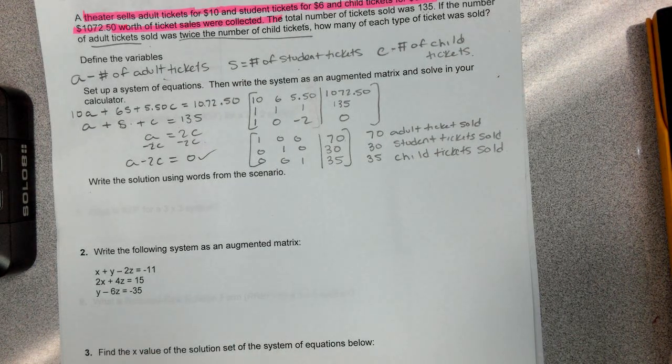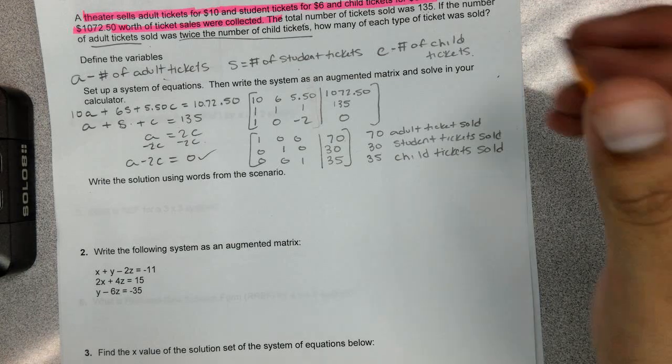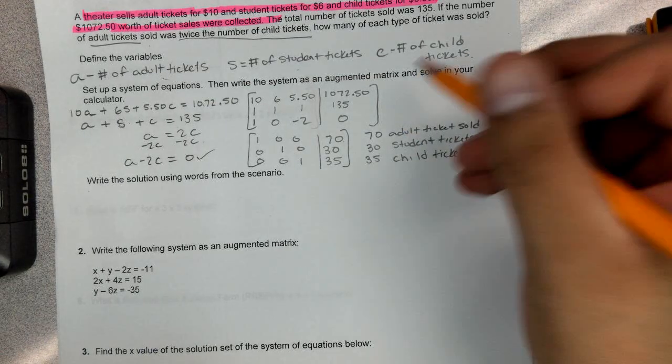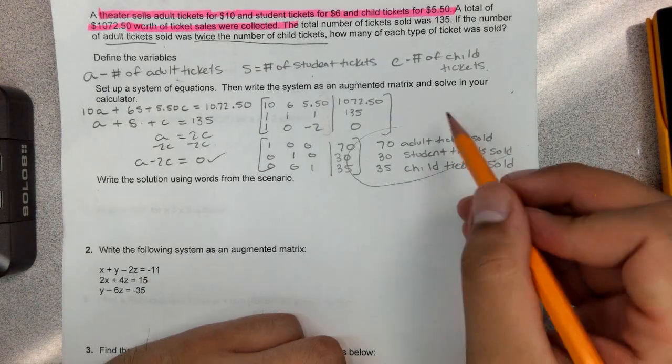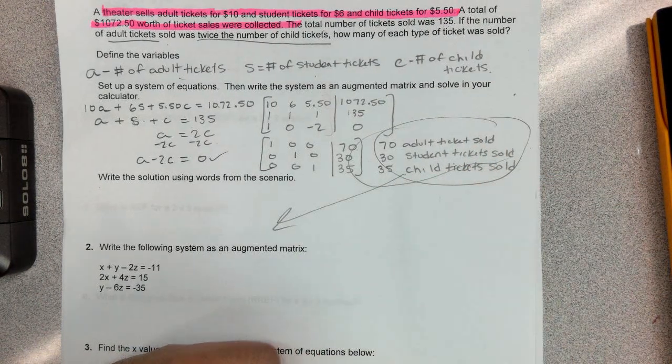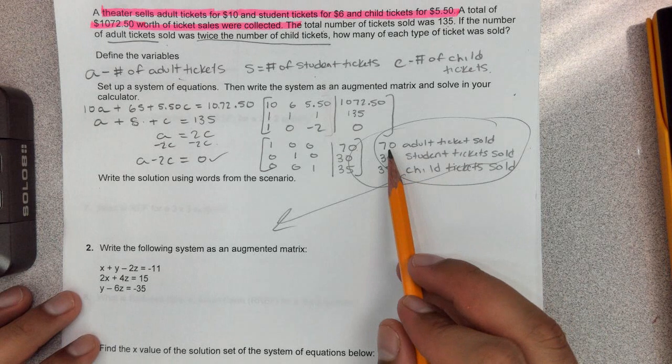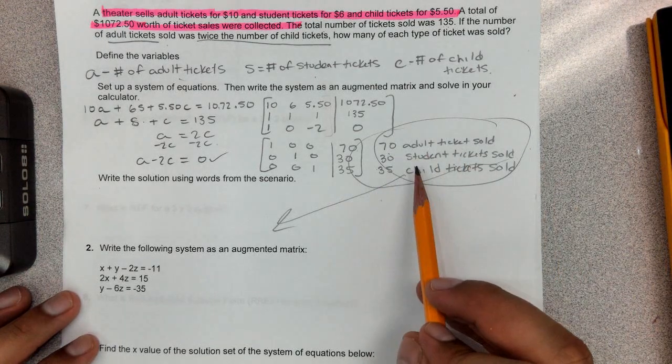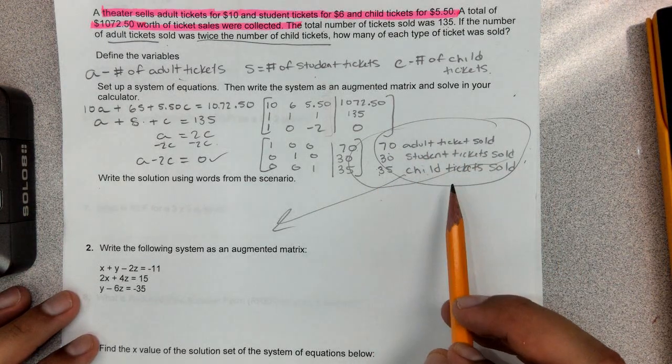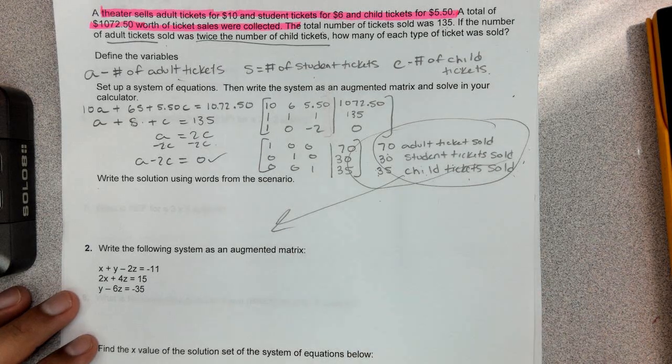Right, so write the solution using words from the scenario. So I guess this could go here. Alright, so 70 adult tickets sold, 30 student tickets sold, 35 child tickets sold.